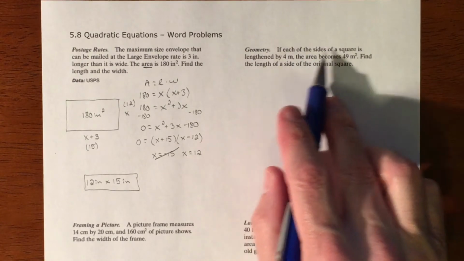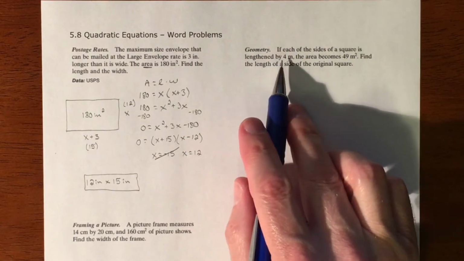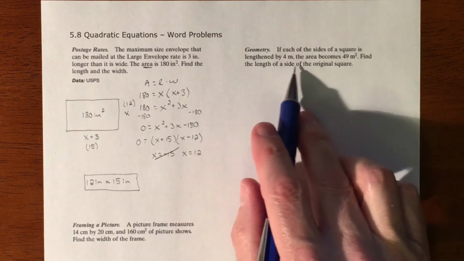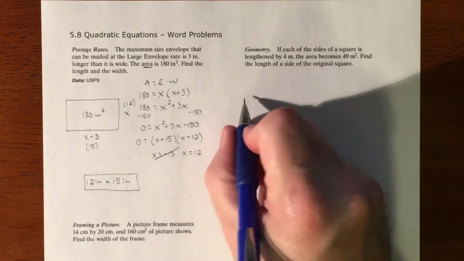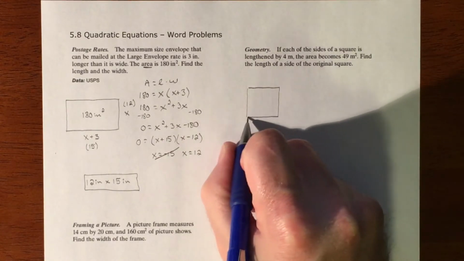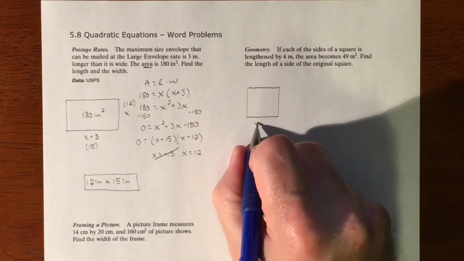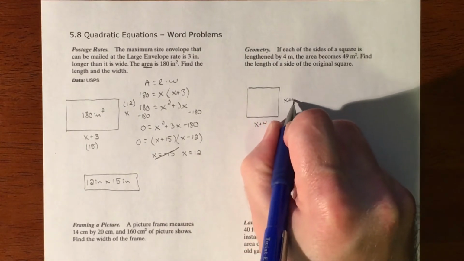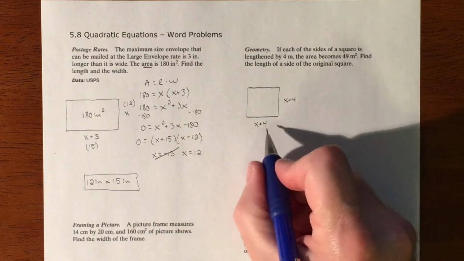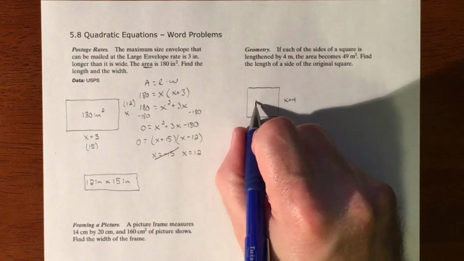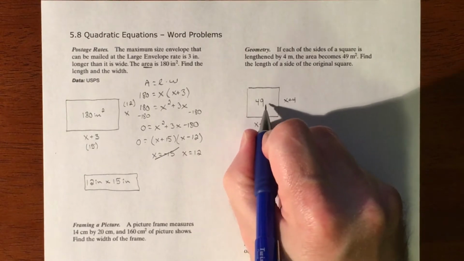So it says if each of the sides of the square is lengthened by 4 meters, the area becomes 49 meters squared. Find the length of the side of the original square. So the original square we don't know, but whatever it was, each of the sides is lengthened by 4. And they tell us that the area becomes 49 meters squared.